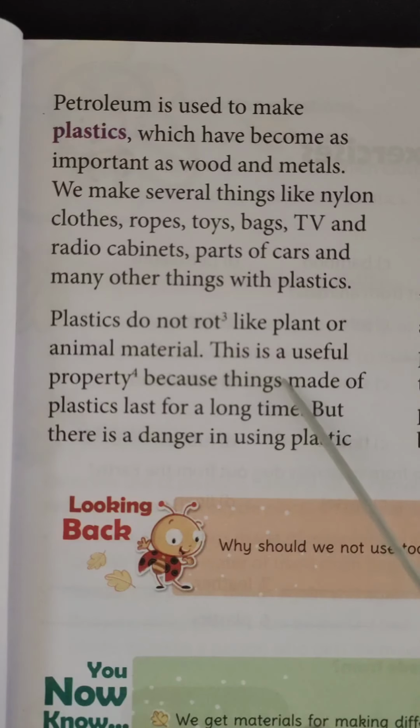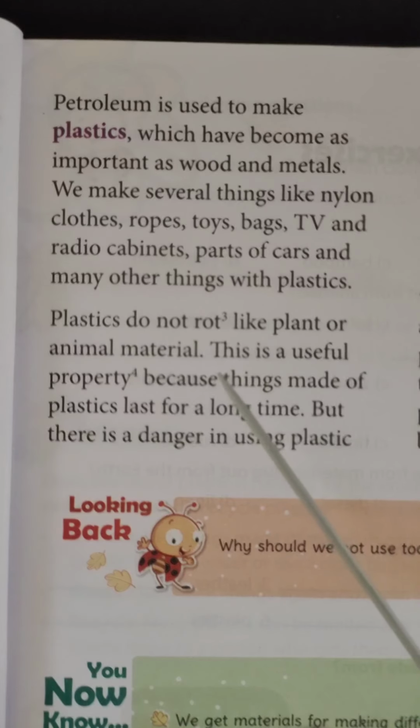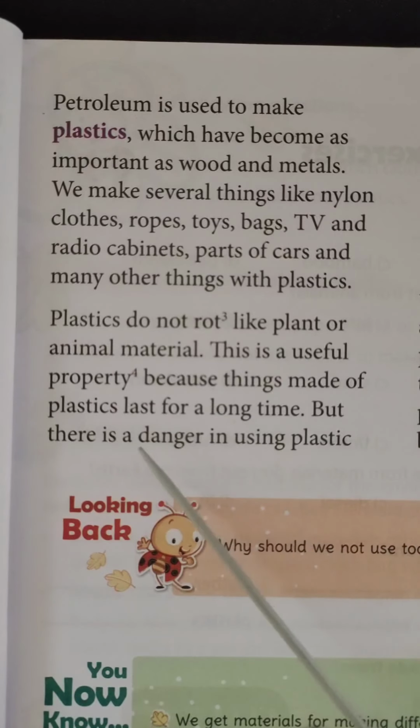So what is the property of plastic? It does not decay or rot like plant or animal material. This is a useful property because things made up of plastics last for a long time. As plastic doesn't rot, decay or decompose, it doesn't get spoiled that easily, so it can be used for a long duration of time. This is one of the main reasons why we are using many materials made up of plastic.